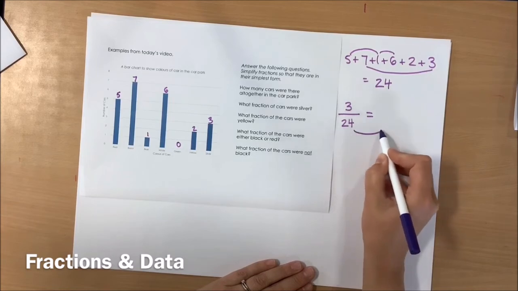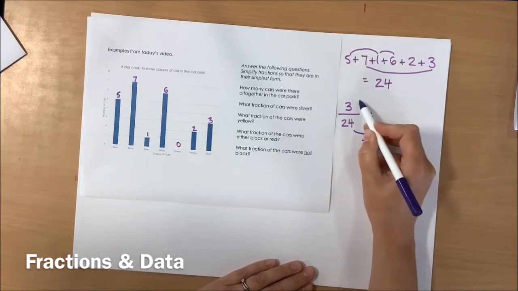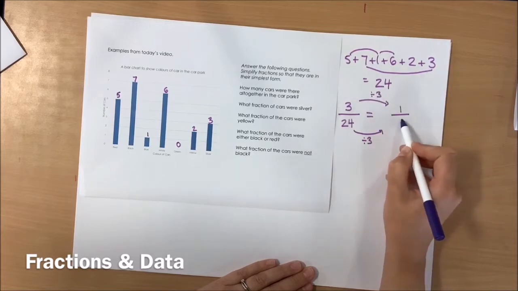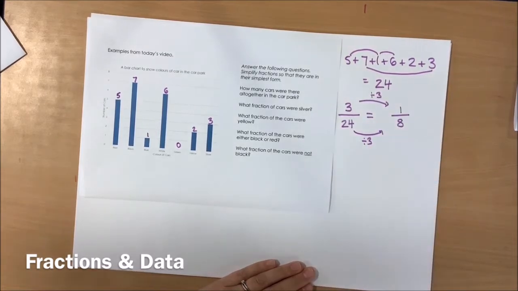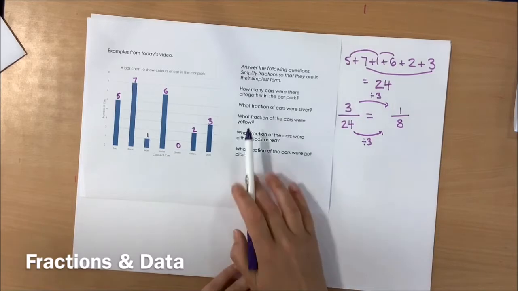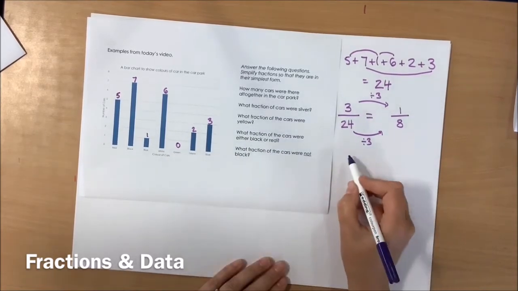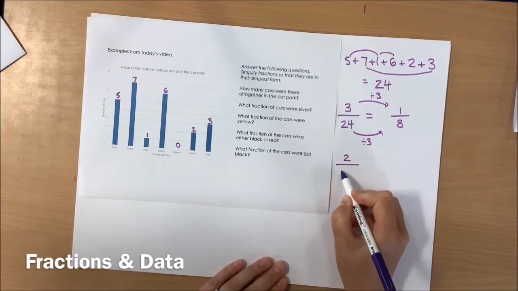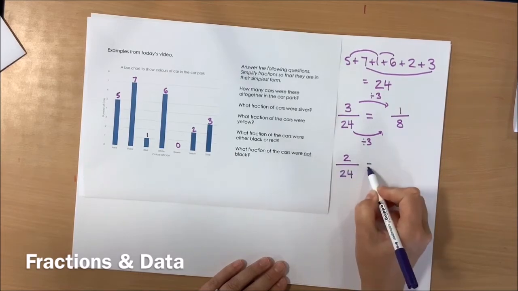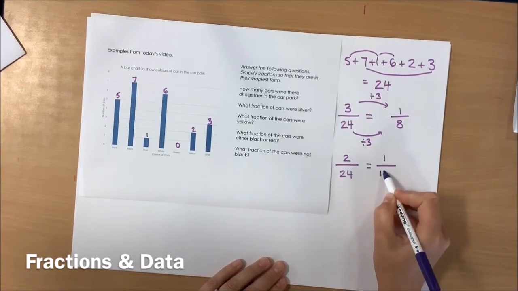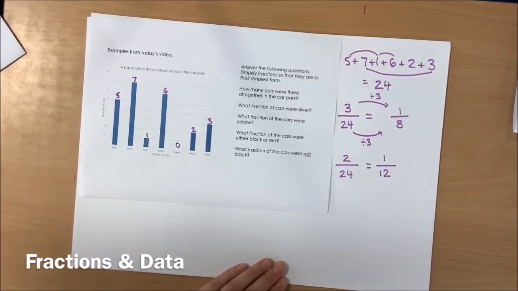So I'm going to divide both of those by 3 to give me 1/8. So 1/8 of the cars were silver. Next one, what fraction of the cars were yellow? Same thing again, 2 of the cars were yellow out of 24 in total. And I can simplify that because they're both even. I can divide them both by 2. 1/12 of the cars were yellow.